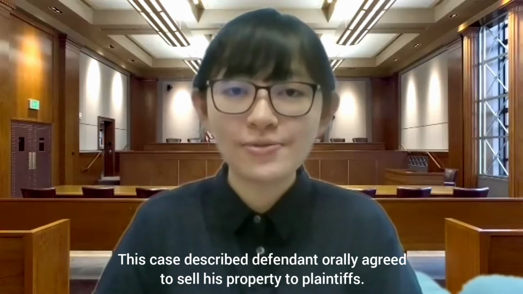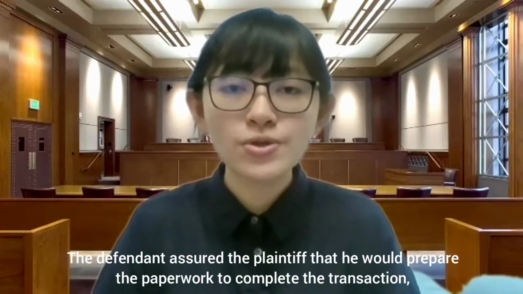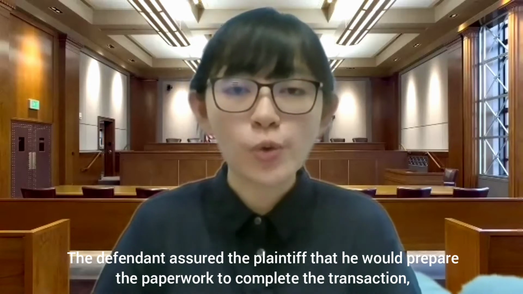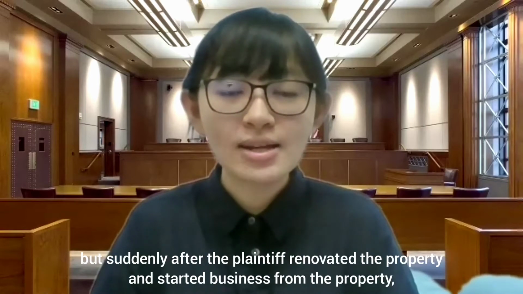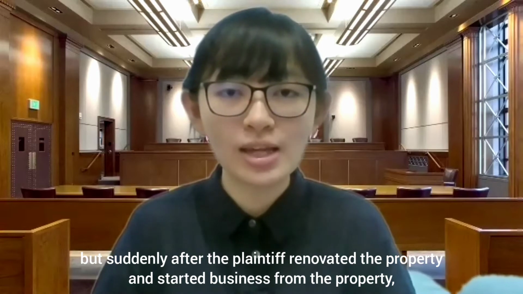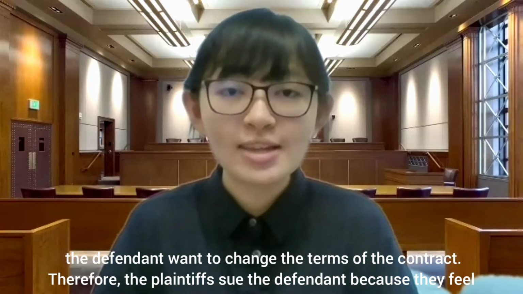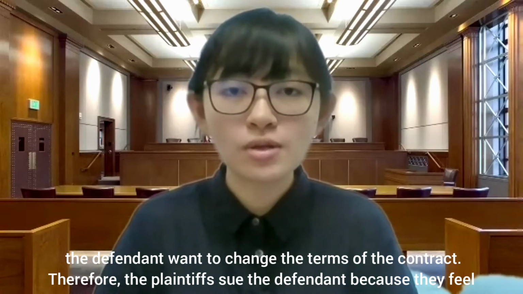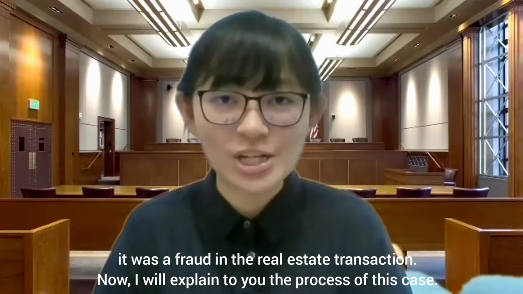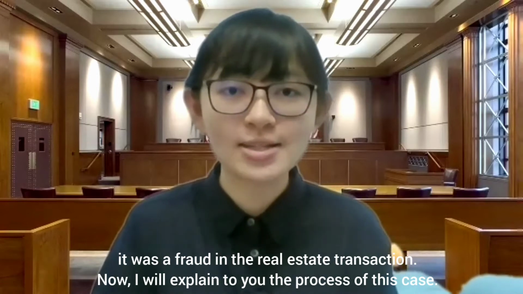This case describes the defendant who agreed to sell his property to the plaintiff, and the defendant also assured the plaintiff he would prepare the paperwork to complete this transaction. But suddenly, after the plaintiff renovated the property and started their business there, the defendant wanted to change the terms of this contract, and then the plaintiff decided to sue the defendant because they felt it was a fraud in a real estate transaction. So now I will explain to you the process of this case.